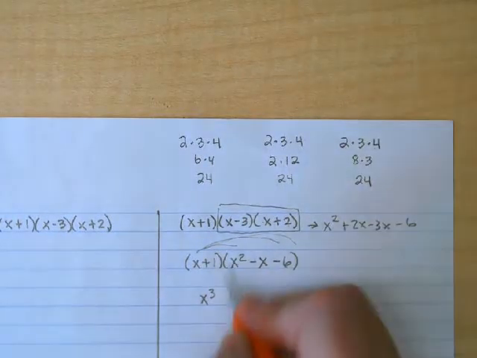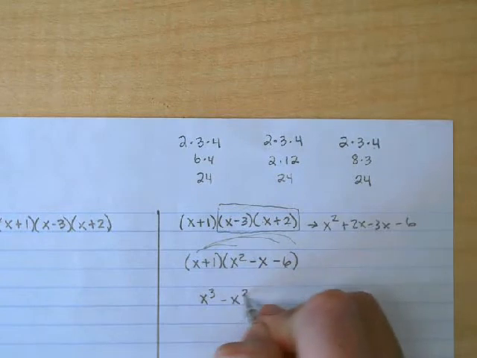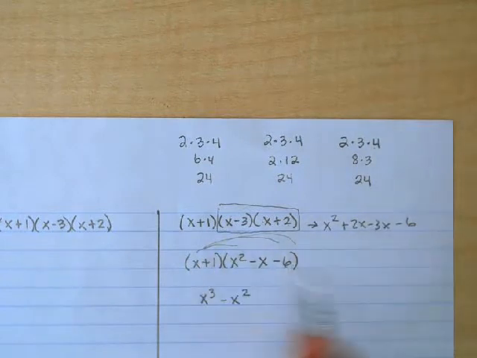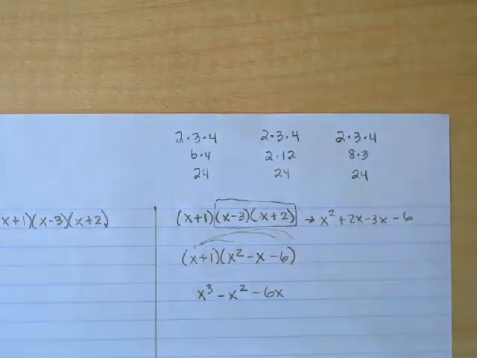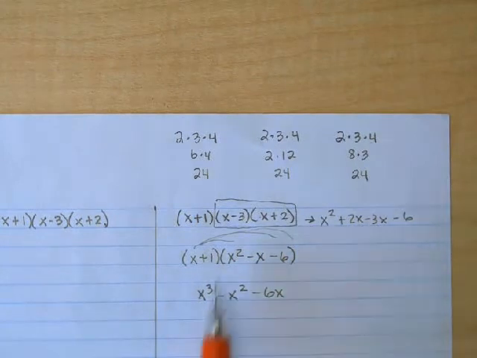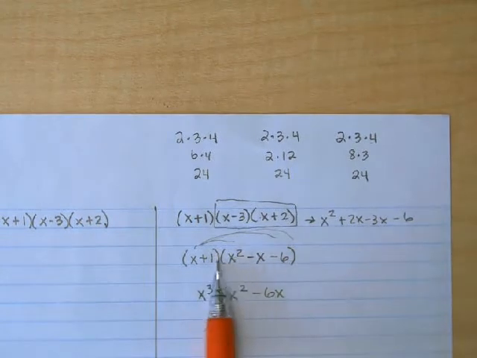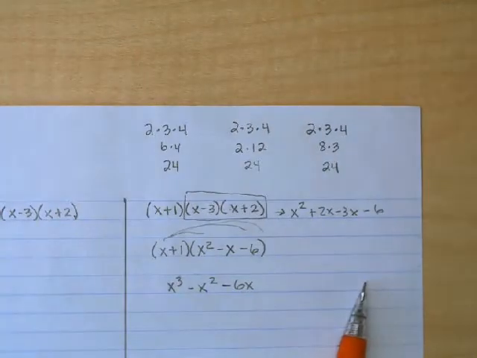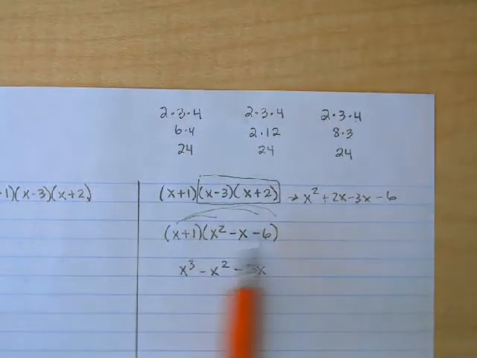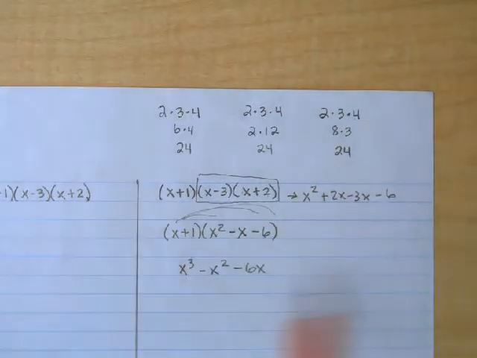X times negative x is negative x squared. X times negative 6 is negative 6x. Okay, I'm going to show you another thing that I do when I have a lot of terms. So I could just now distribute the 1 and just keep on going on this line, and some people prefer that. I like to start when they're bigger than just a binomial times a binomial.